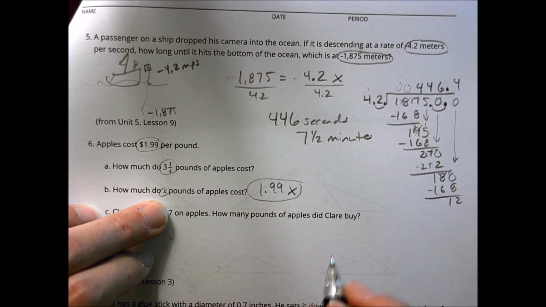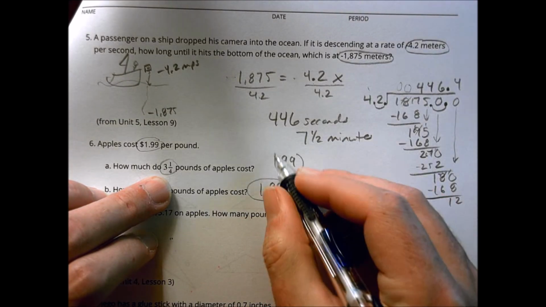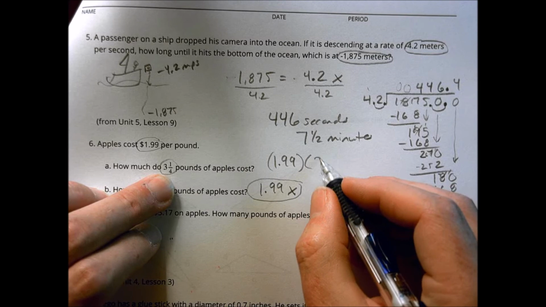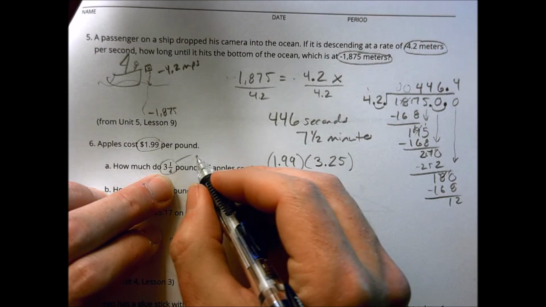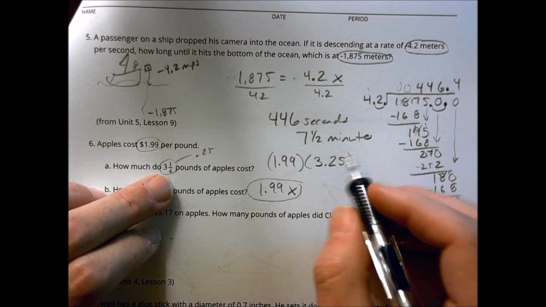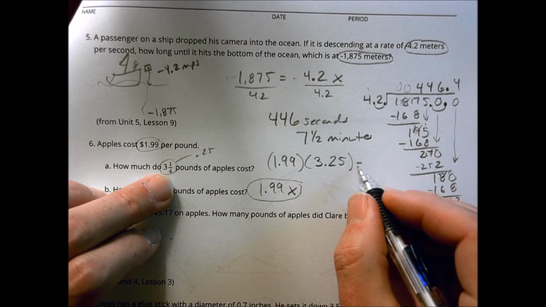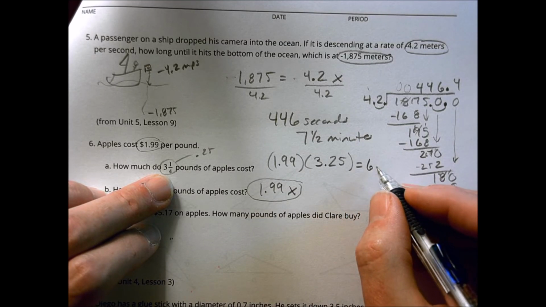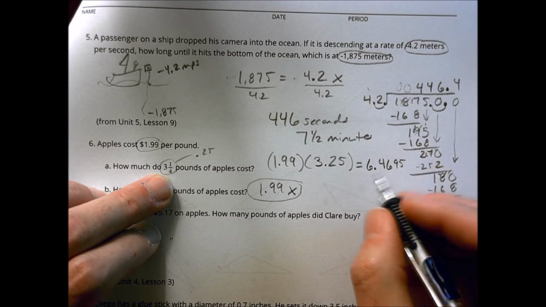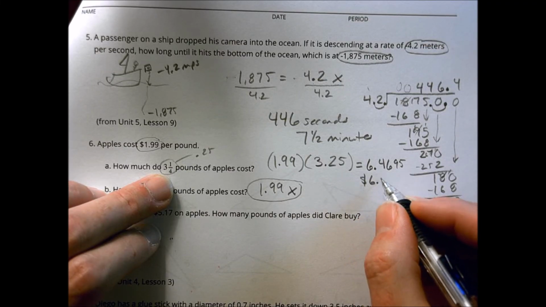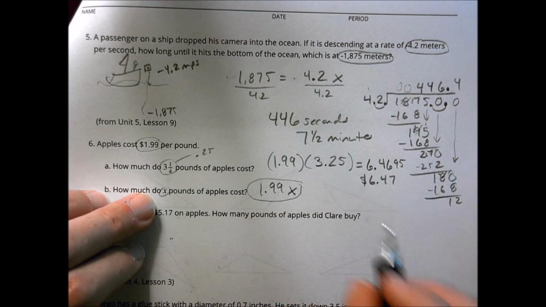Okay, so going back up here, I can do $1.99, and I can multiply that by 3 1/4 pounds. You can convert that to a decimal, 3.25, because a quarter is 0.25, and then I can multiply. So $1.99 times 3.25, and you multiply that out, and that gets you 6.4695, which we would round up to about $6.47. Okay, make sure you show your work for how to do that there. Don't just use a calculator.